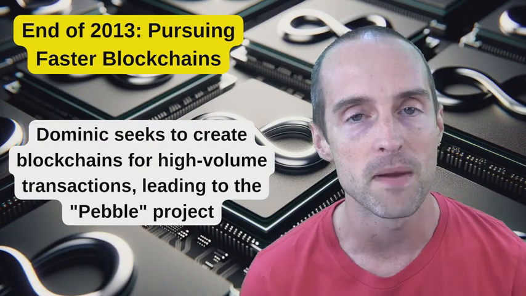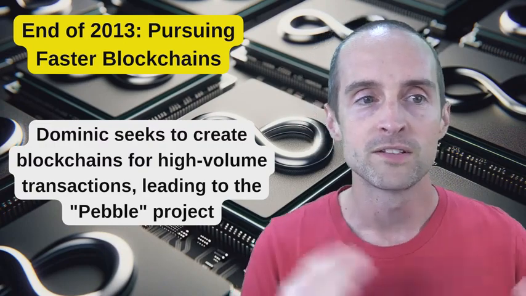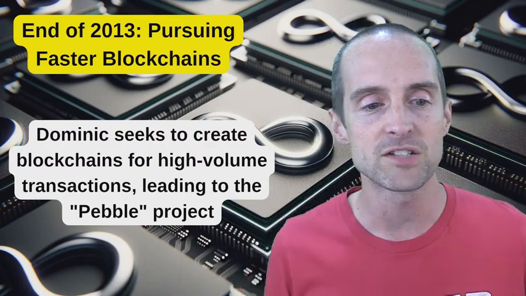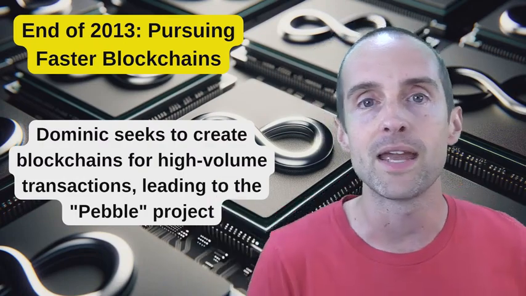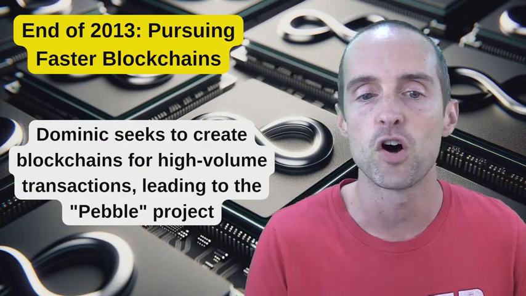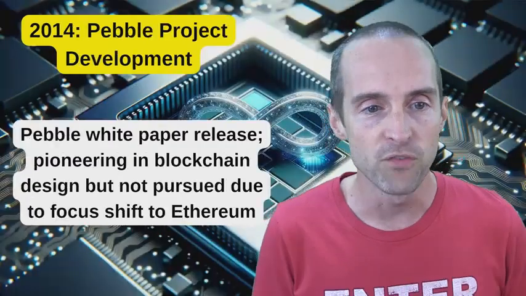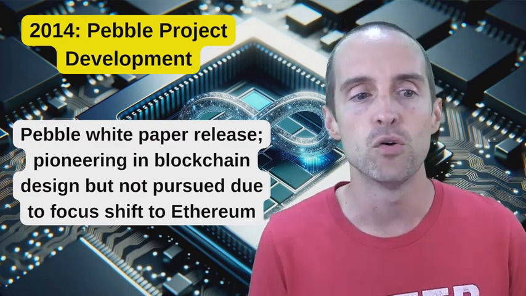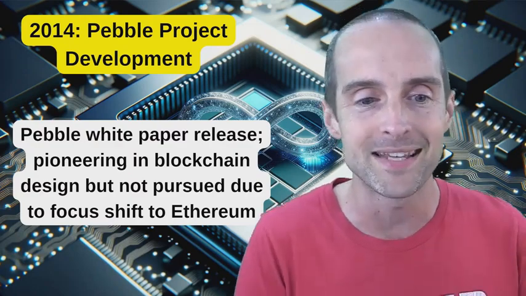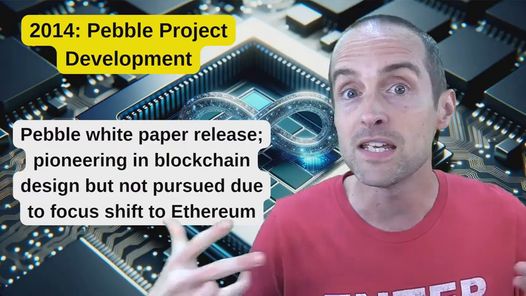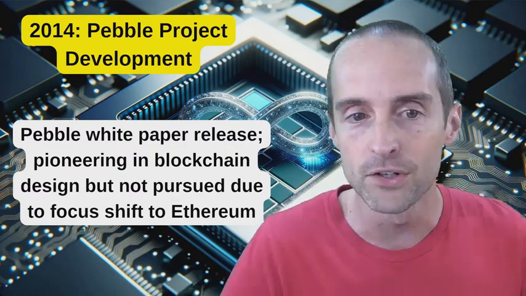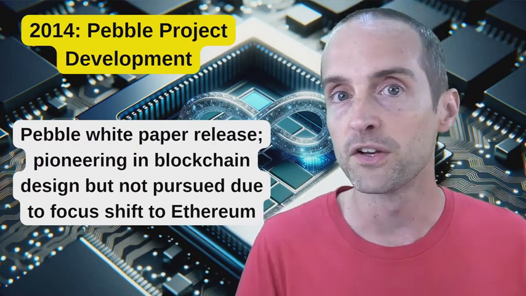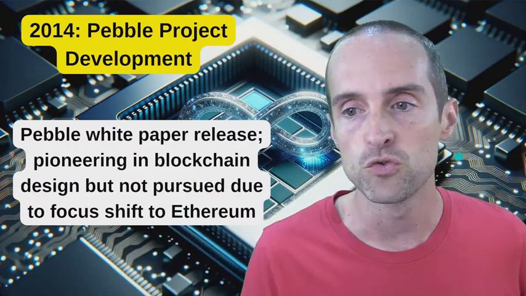It's expensive. The memory pool's clogged up with ordinals. So Dominic in 2013 was looking into how can we make something faster, and he got started on a faster blockchain project called Pebble. In 2014, he wrote a 98-page white paper on Pebble, which was a pioneering design in blockchain, but he was in the very early Ethereum community, and he decided it'd be better to contribute to Ethereum than to pursue his own chain.